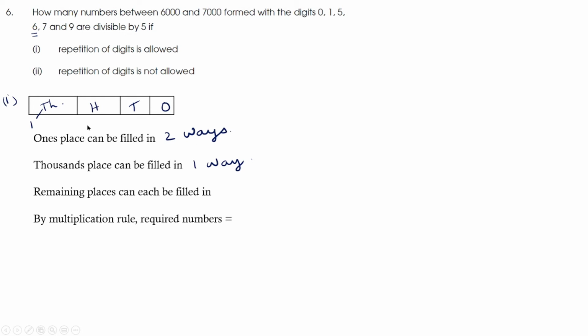And then the remaining places can each be filled in 6 ways. The hundreds place can be filled in 6 ways and the tens place can be filled in 6 ways. So by multiplication rule, the required numbers will be 1 into 6 into 6 into 2, which is equal to 72.